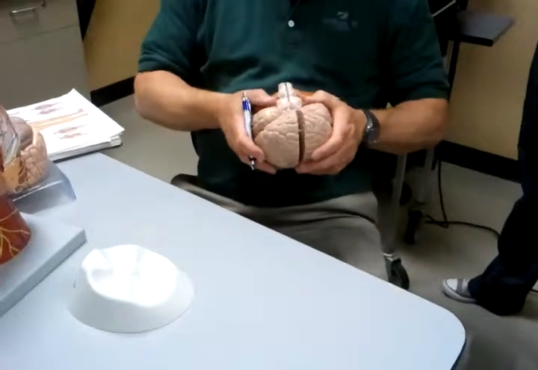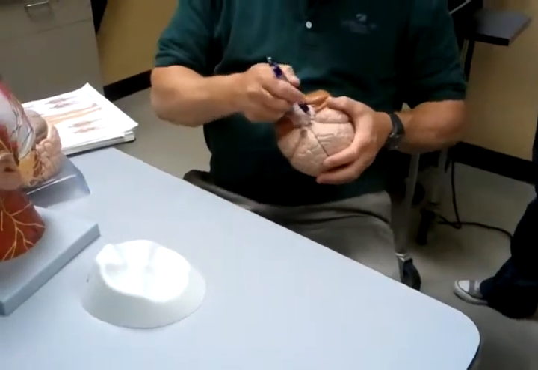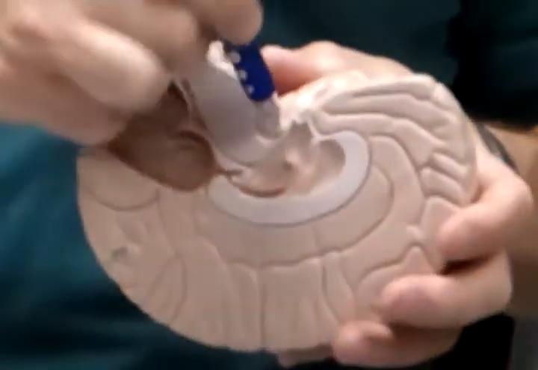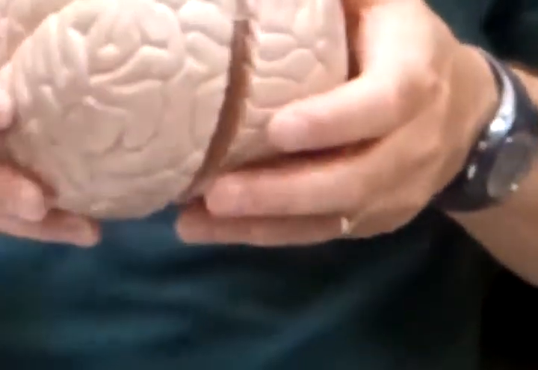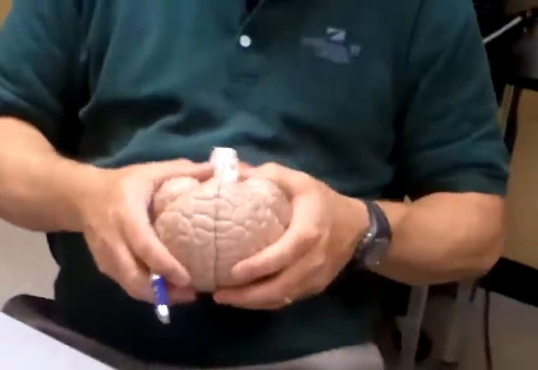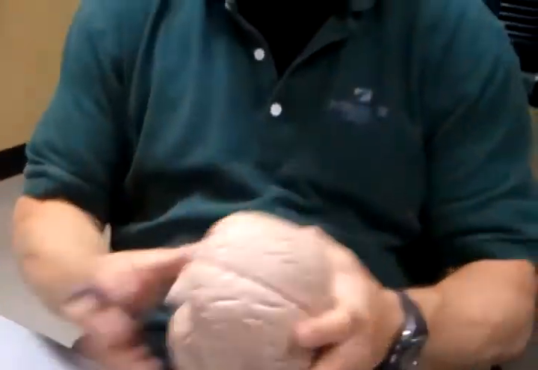And then part of the thalamus here, these little ridges. You see right here, this is called a mammillary body. A what? Mammillary body. It looks like two breasts, so they call them mammillary bodies. That makes sense. Yeah. All right, that's this brain.